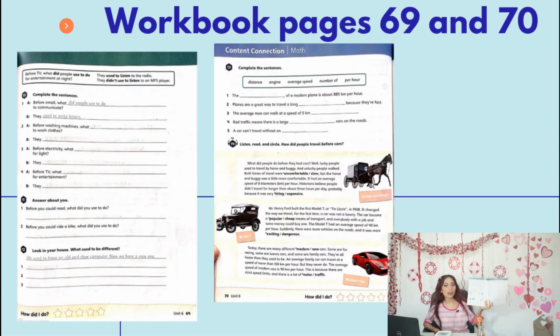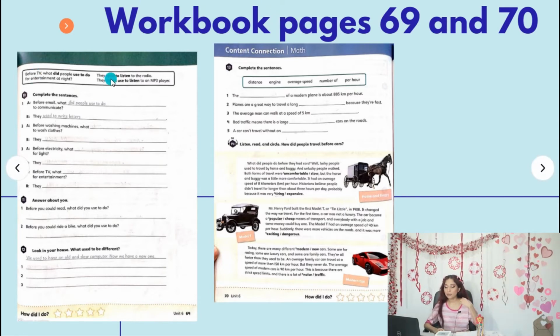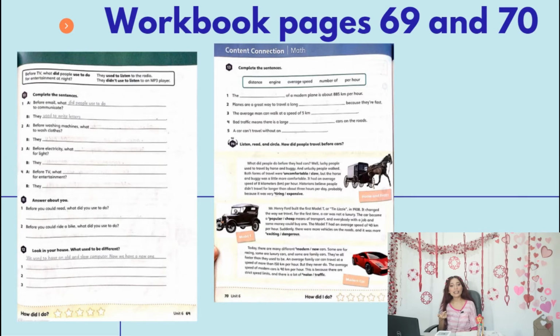I'm looking down because I have my student's book here on my desk. 69 says, please always pay attention to these boxes because I always tell you and you forget it. But these little boxes have the examples of the activities that you are going to do next. So it says, before, antes, what did people used to do for entertainment at night? It says, they used to listen to the radio. Okay. They didn't used to listen to an MP3 player. Okay, so we have the two examples, the affirmative way and the negative way.